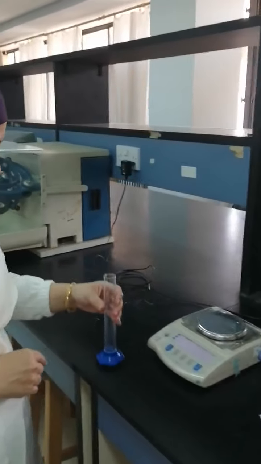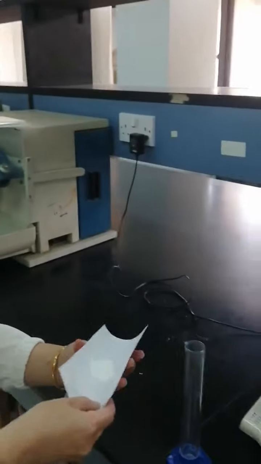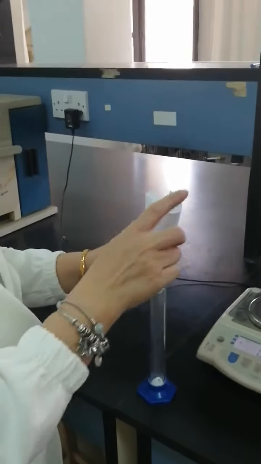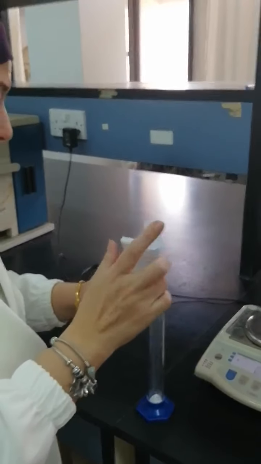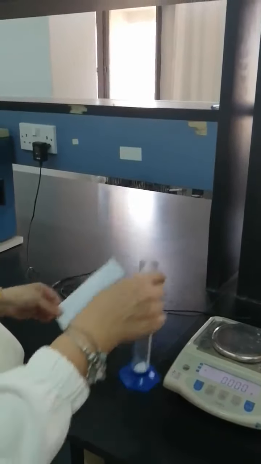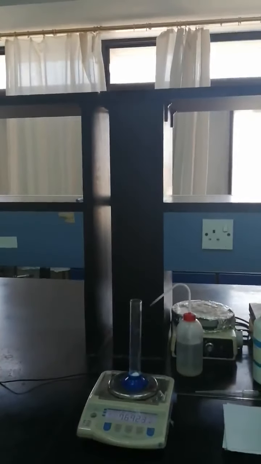Then we add 2 grams of zinc oxide inside, and W2 will be the weight of the same cylinder plus the weight of 2 grams zinc oxide.